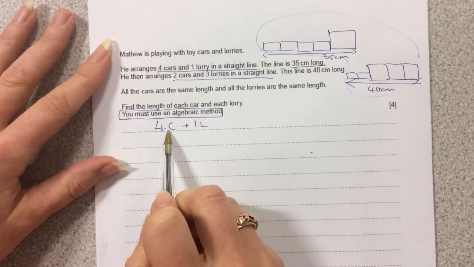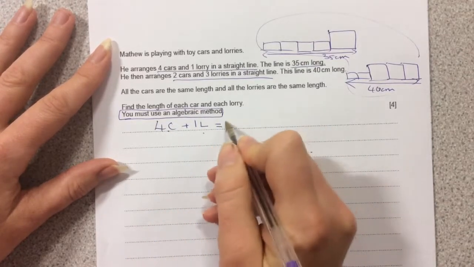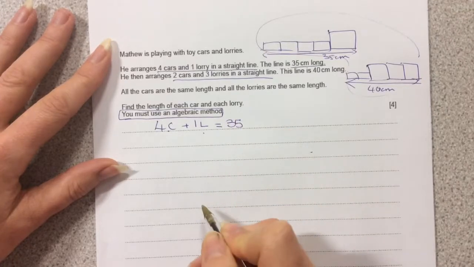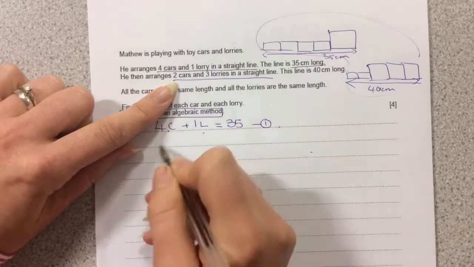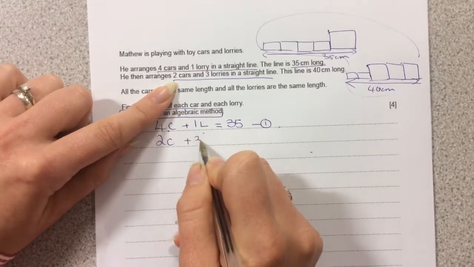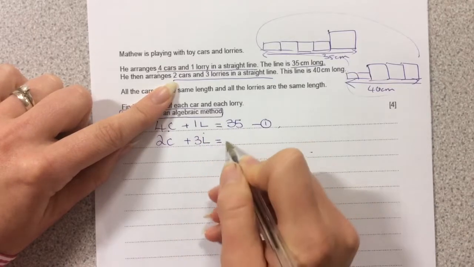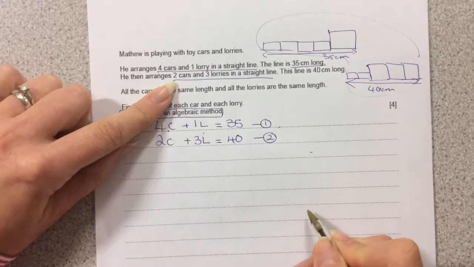I've used C for cars and L for lorries. In a straight line gives you 35 centimetres. So there's one equation. Our second equation, we'll have 2C, 2 cars, plus 3 lorries, and that'll give us 40 centimetres. And I'll call that equation 2.